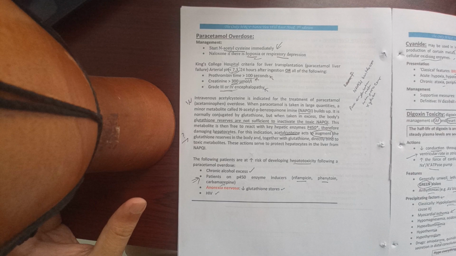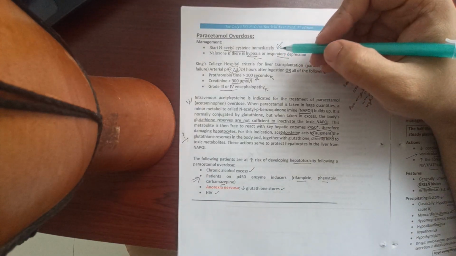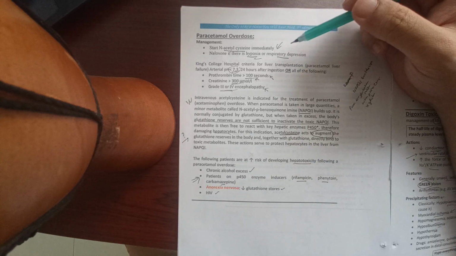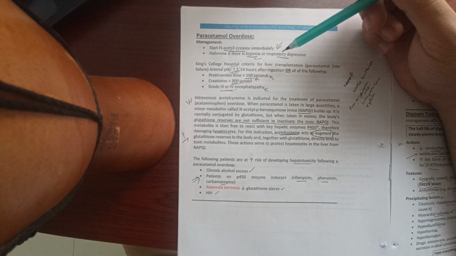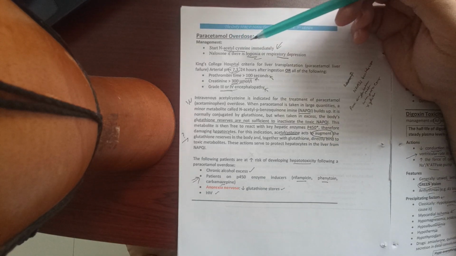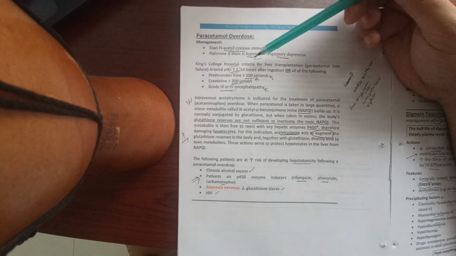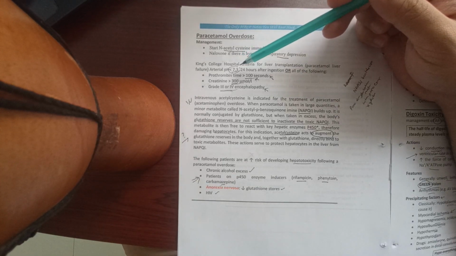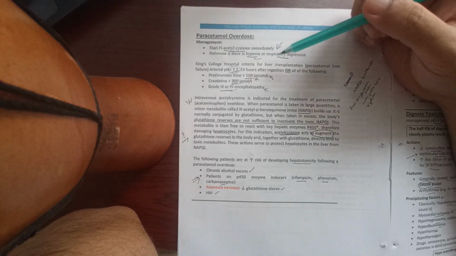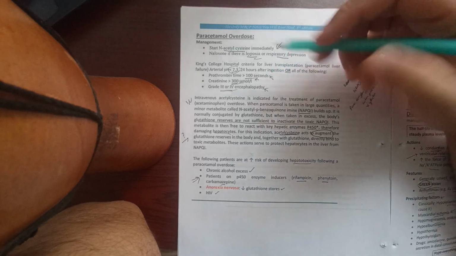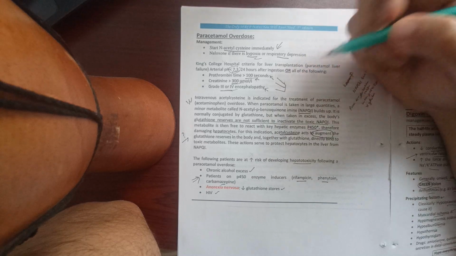Okay, paracetamol overdose. Management is start N-acetylcysteine immediately. Naloxone if there is hypoxia or respiratory depression. King's College Hospital criteria for liver transplantation for paracetamol liver failure is arterial pH less than 7.3 after 24 hours, or all of the following: PT more than 100, creatinine more than 300, grade 3 or 4 encephalopathy. Very important. This came in the exam as well.